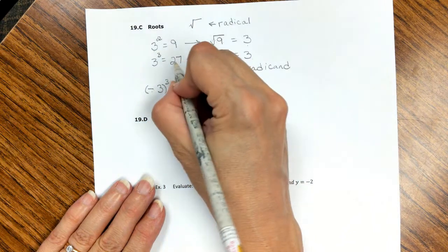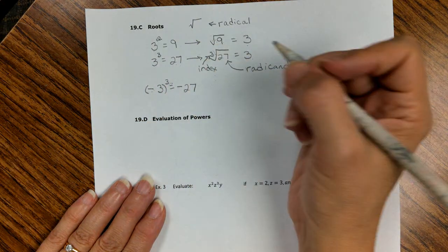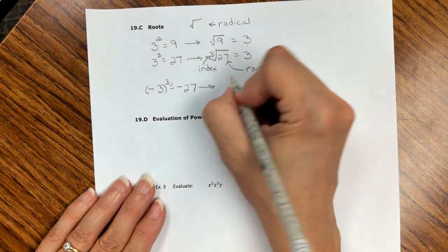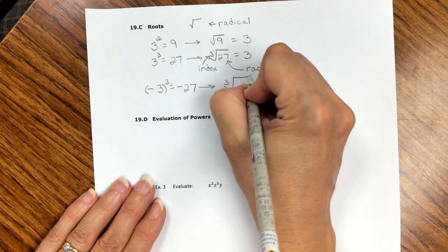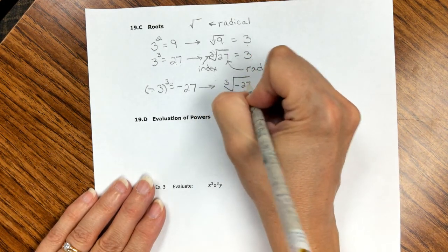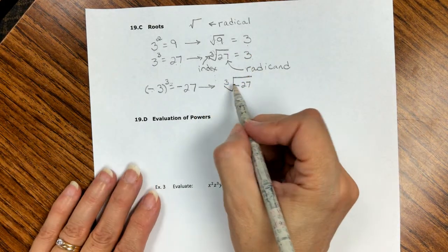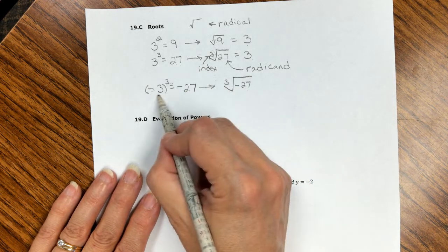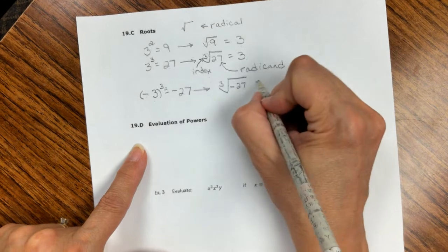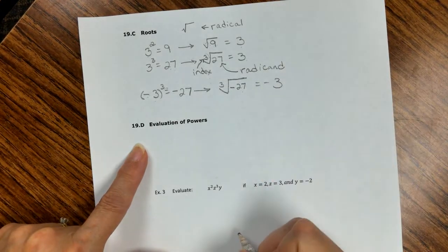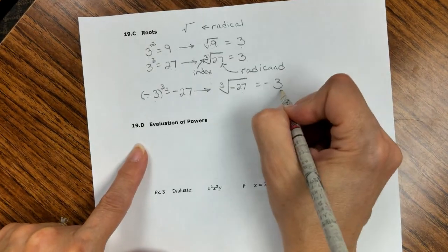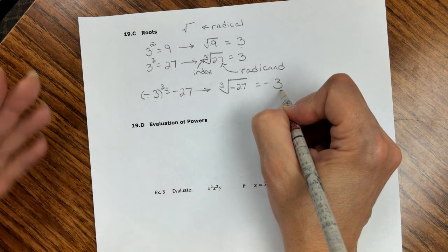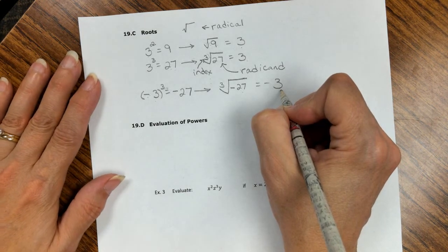And 3 to the third is 27. Alright, so what is the cube root of negative 27? That's just asking what number do you take times itself 3 times to get negative 27? Well, that was negative 3. Okay, so that's simplifying roots.